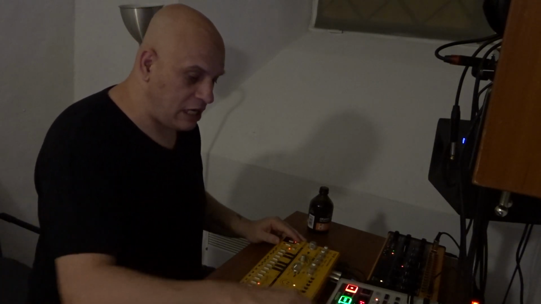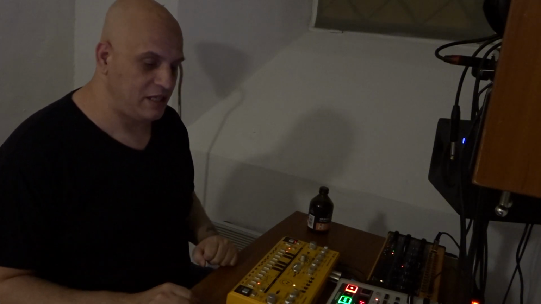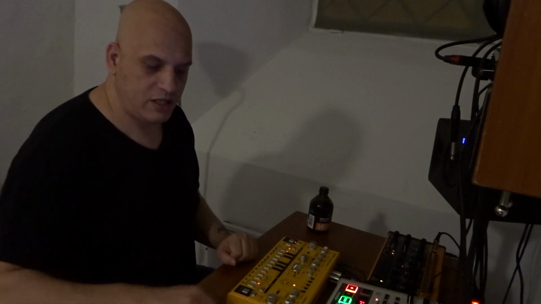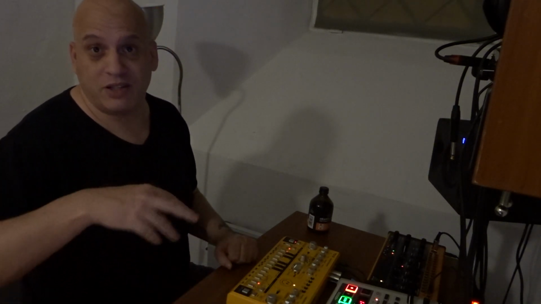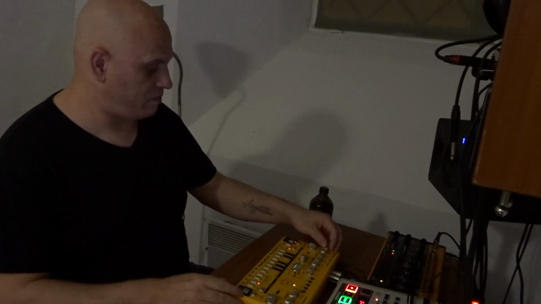We can of course give it some swing. So now it swings a little bit more. And of course the famous 909 clap to make it techno. And there you go. So these are, let's say, the basic ingredients a little bit. You can add a snare. I mean, it's only one pattern, but let's add a snare to it. There you go. At the end, a small little snare.